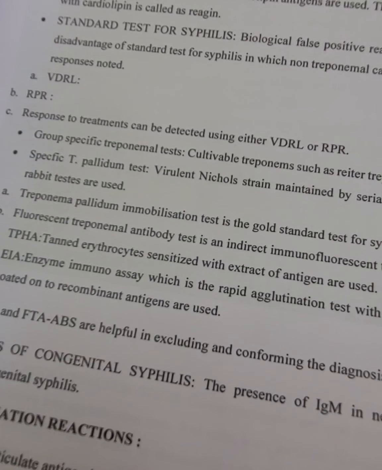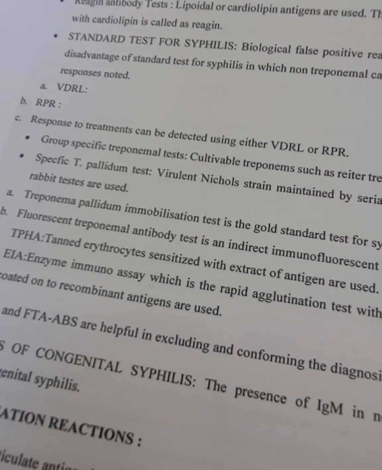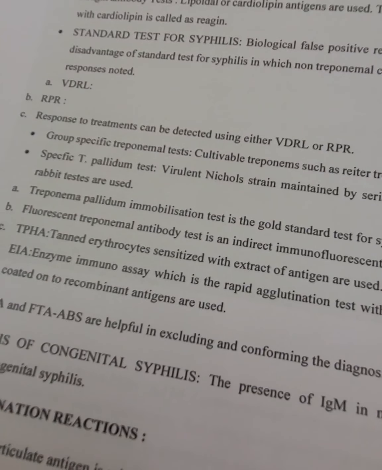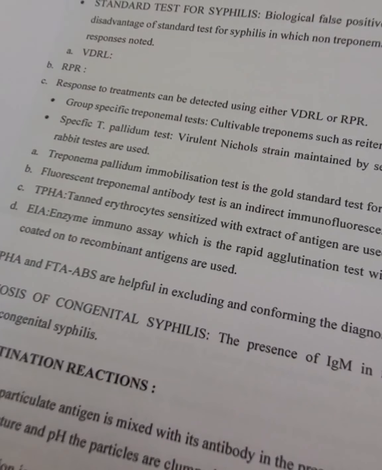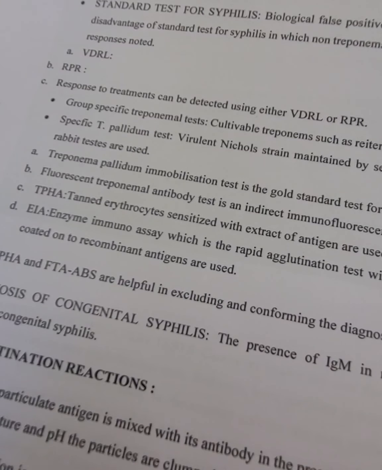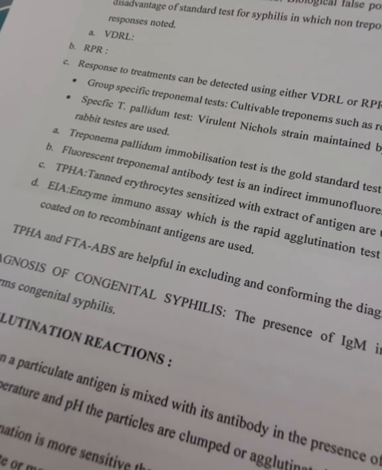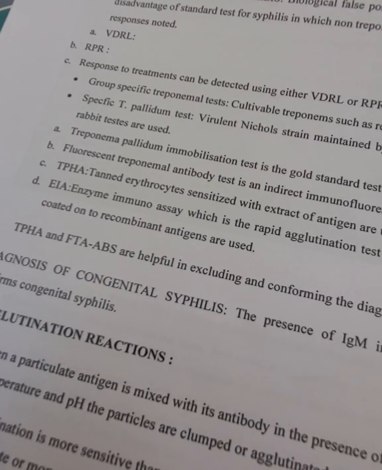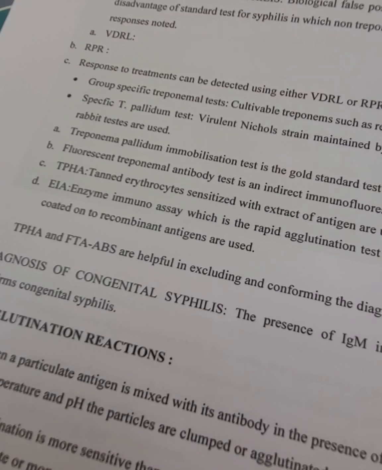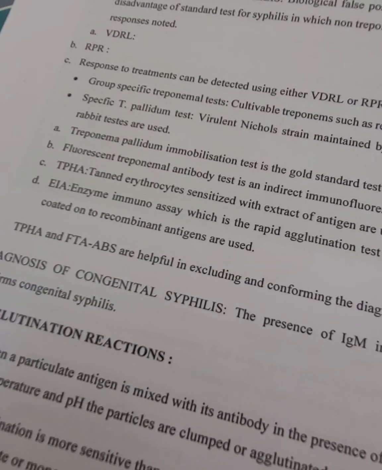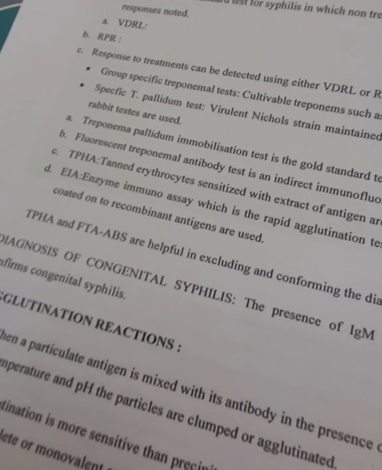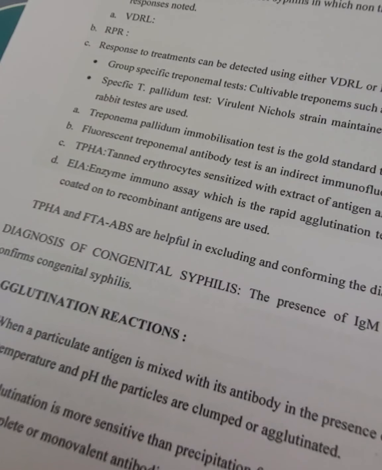Other tests include fluorescent treponemal antibody test, indirect fluorescent antibody test, and TPHA. In TPHA, the treponemal antigen is coated onto RBCs and you look for agglutination. Enzyme immunoassay is also employed for rapid detection of syphilis. TPHA and fluorescent treponemal antibody tests exclude biological false positive reactions. Congenital syphilis diagnosis is done by early detection of IgM antibody in fetal serum.